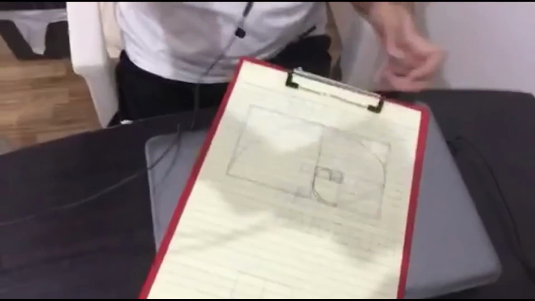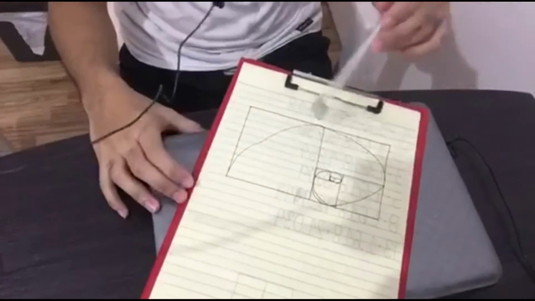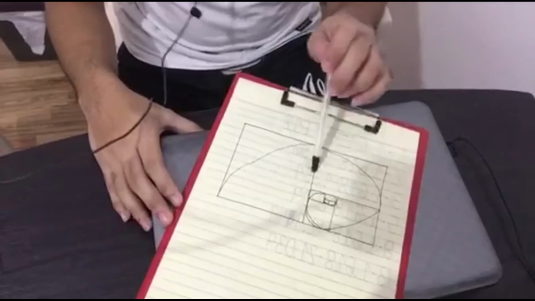Guys, so for the next part of our video, for our vlog, I will be explaining to you some real life applications of the Fibonacci sequence. So we have here a, what do you call this? A drawing of a rectangle, perhaps.